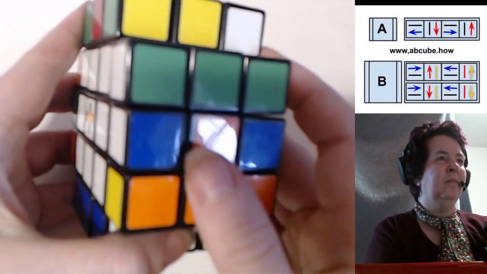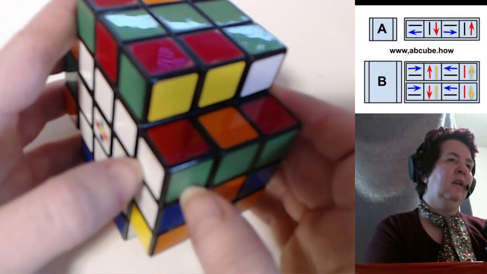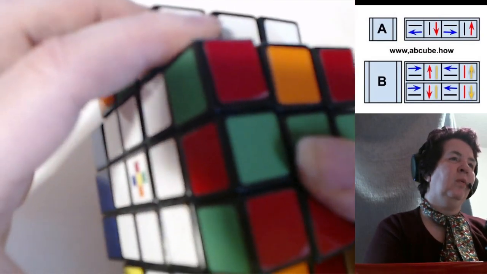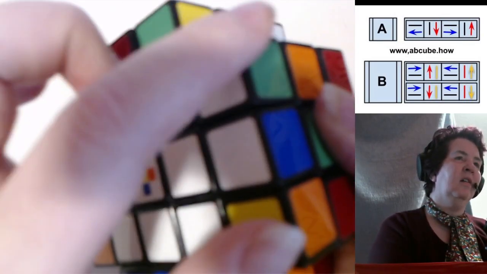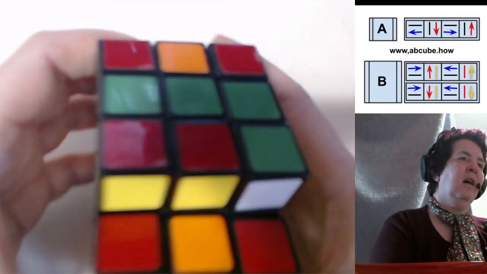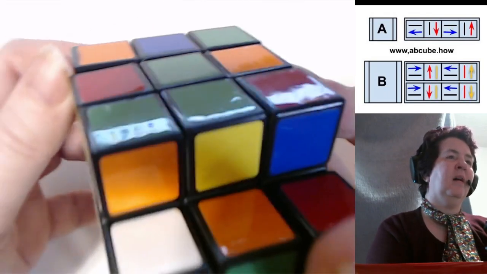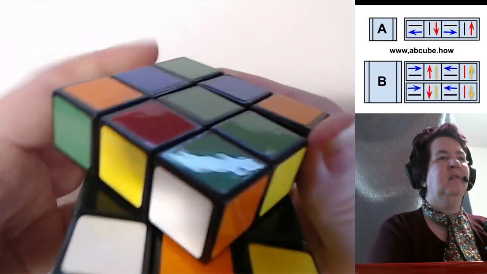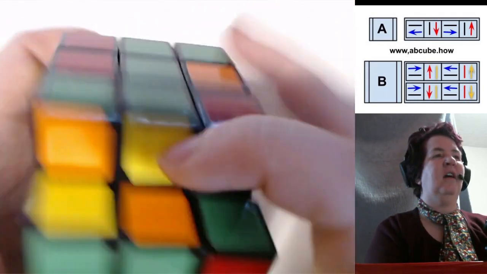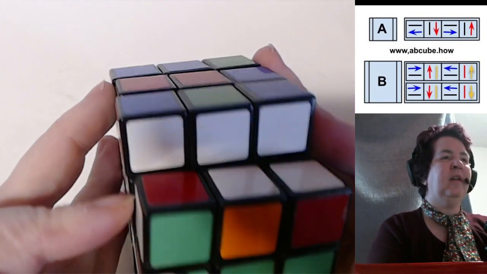Here's a green and white, and red is in this direction, so this cube wants to be here. So to put this cube here, I move it up, rotate the top, second up, reverse down, and set it, and there's my green there.